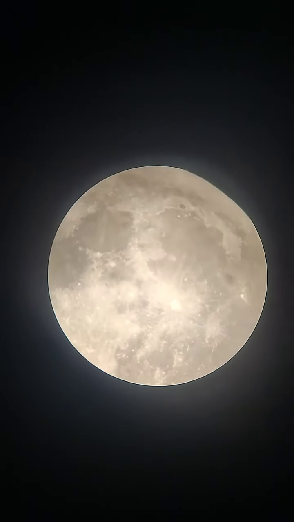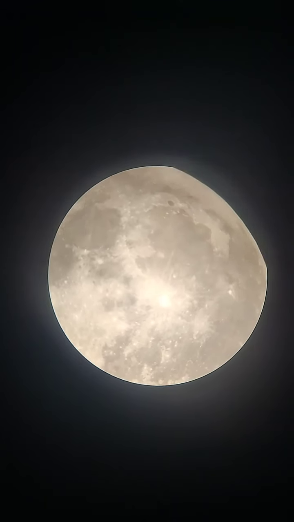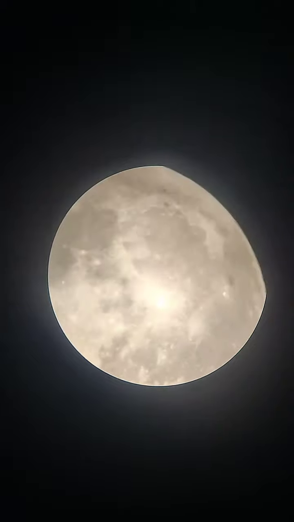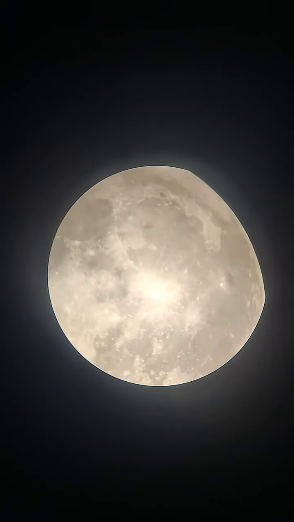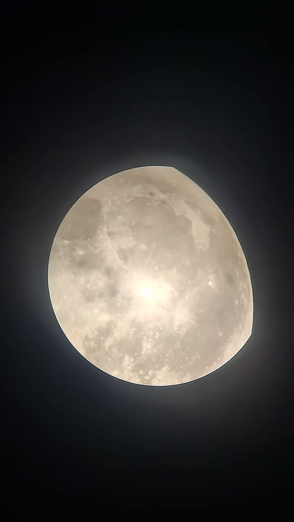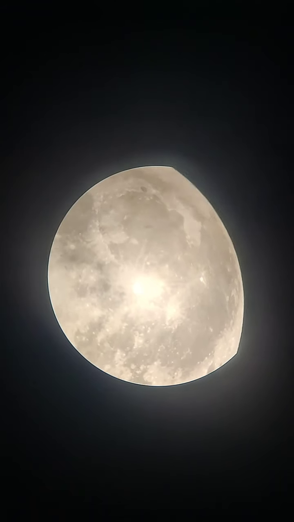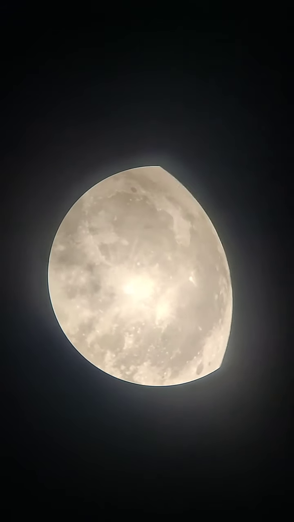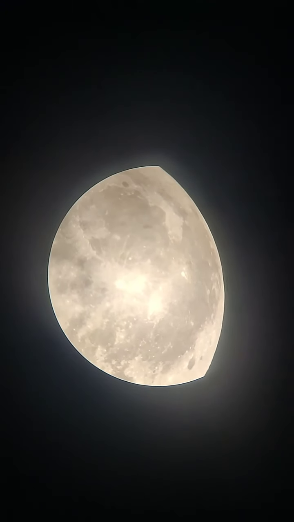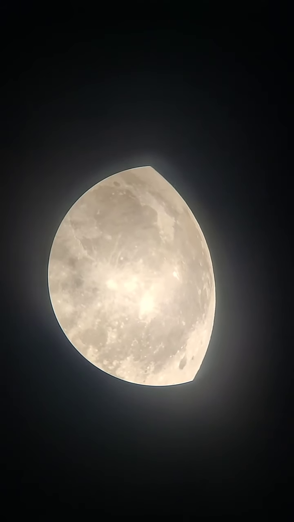Now, the reason why I have to constantly keep adjusting the telescope isn't because the wind is shaking it uncontrollably. It's actually because the Earth's rotation is causing the moon itself to move out of our line of sight. Essentially, since the Earth is rotating so quickly, about 1,000 miles per hour, the moon is going to be regularly moving out of our view, especially as we get more and more focused with greater magnification.